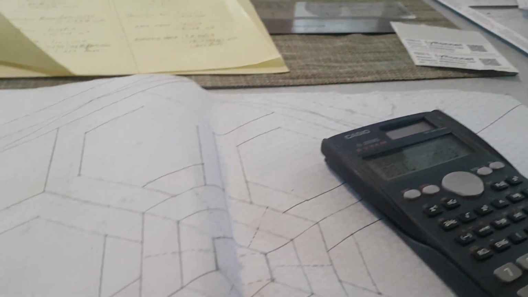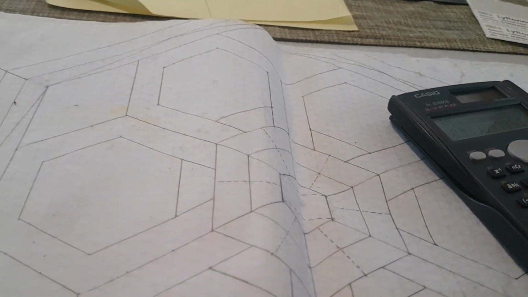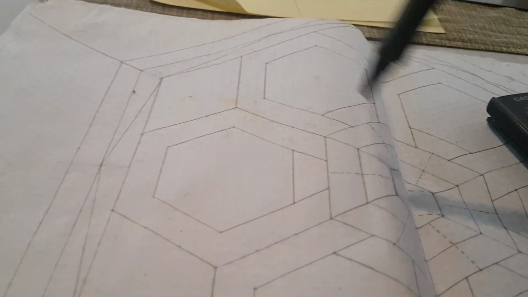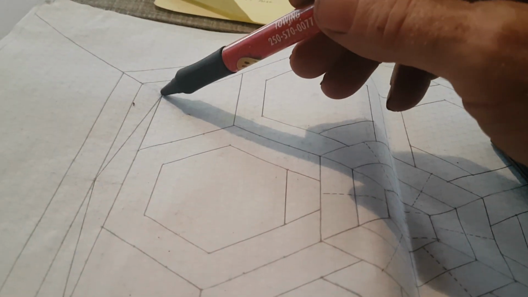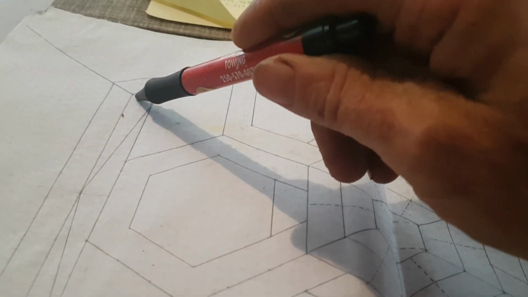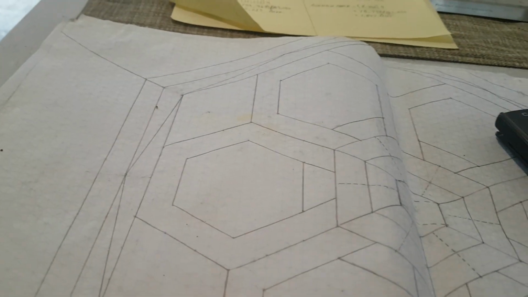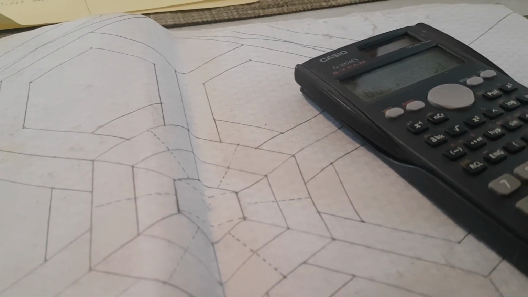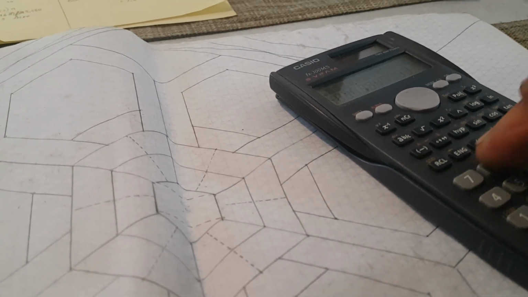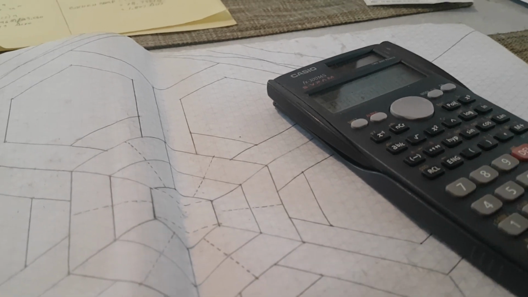We have 83.13 feet from the center to here. 72 feet to here, 83 feet to here. So now we take that 83 and we'll get the hypotenuse times 0.866025.